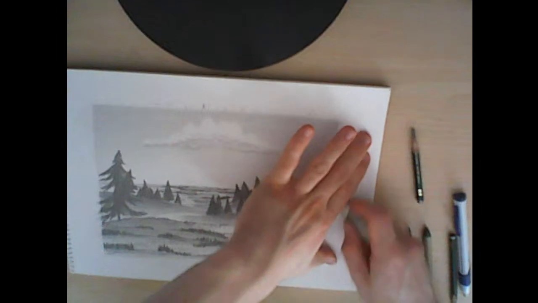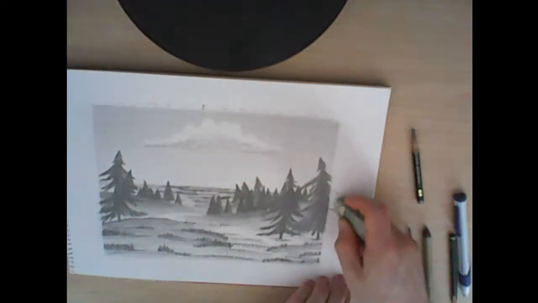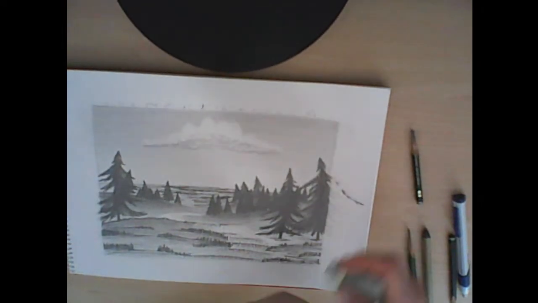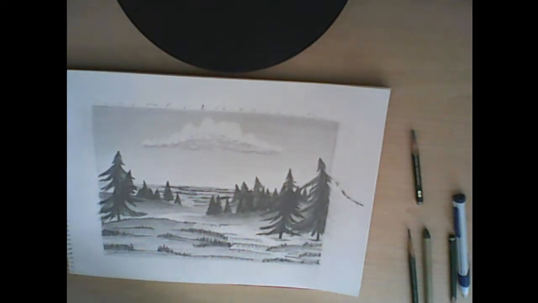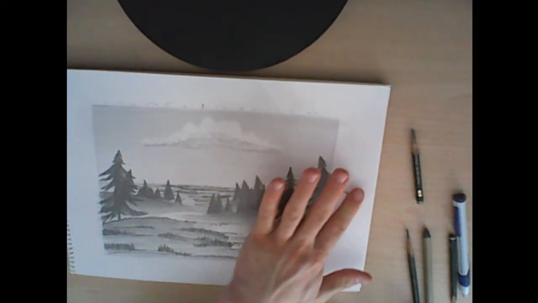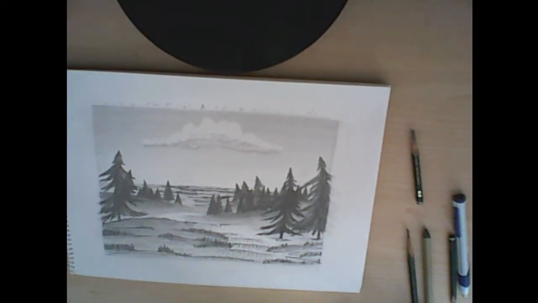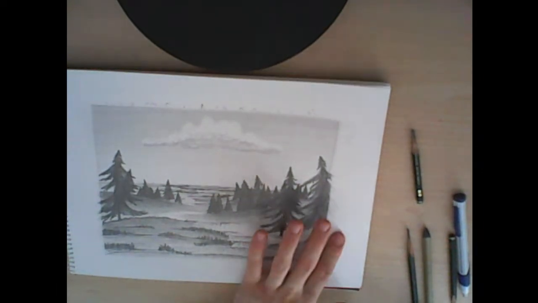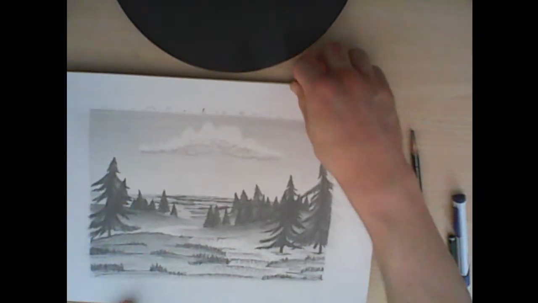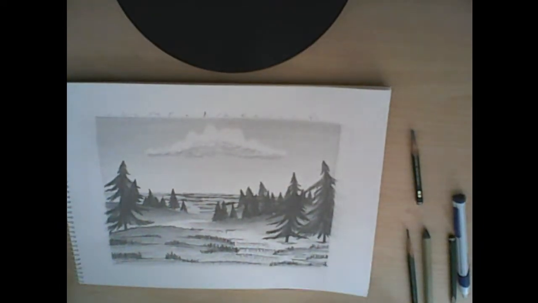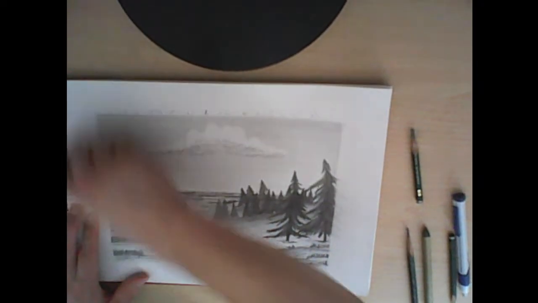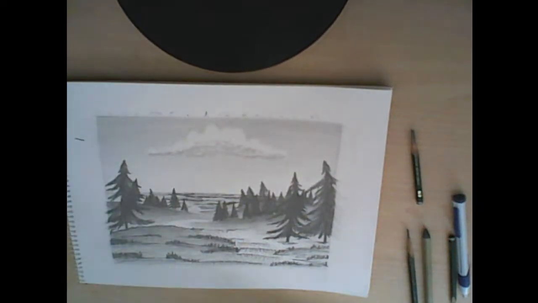Sometimes you just have to let it go. But the reverse also applies, of course. If you don't like something that's in the background, you can cover it up by placing something in front of it in the foreground. You can really use that consciously to influence the outcome of your drawing.